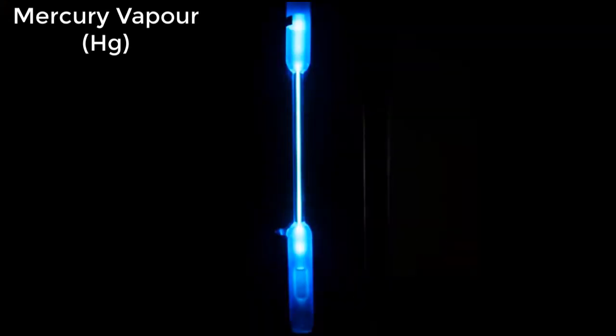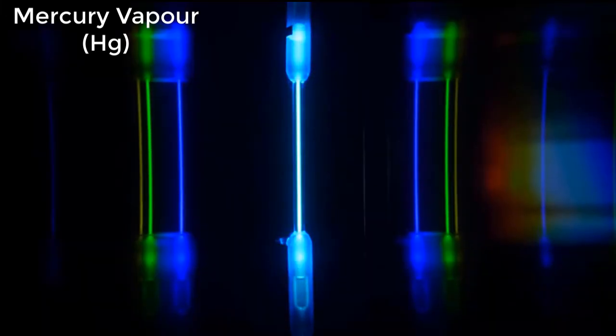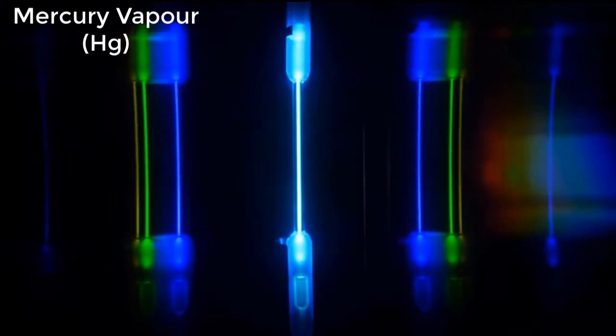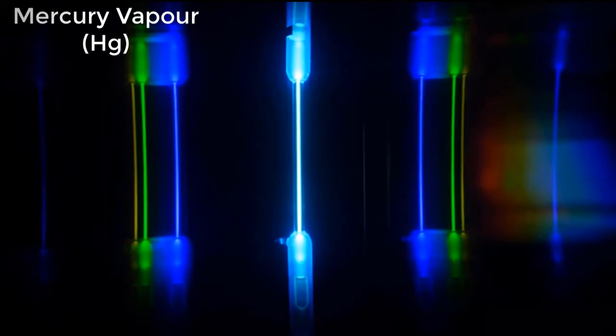It's a bluish colored spectrum. There are mercury vapor lights that are used as street lights. So this may look similar to this bluish tint of the mercury vapor. Now let's try it with the diffraction grating in place. And what you see in this case are a green line and a blue line predominantly in this mercury spectrum.